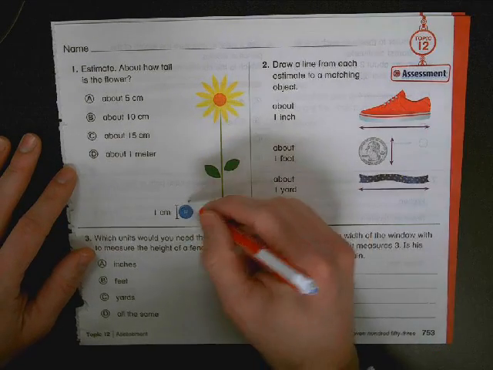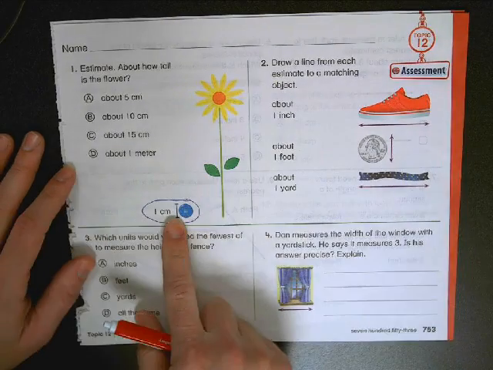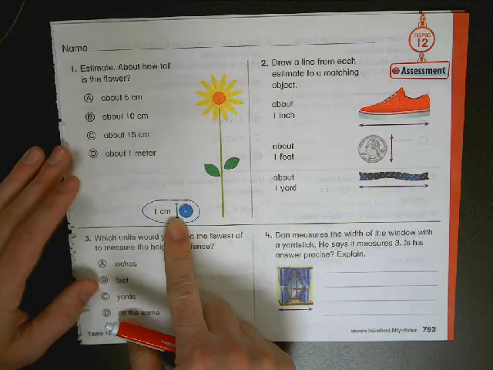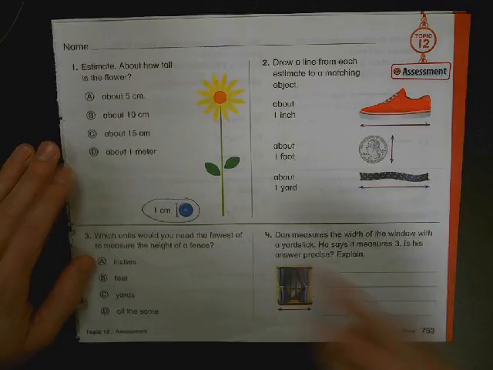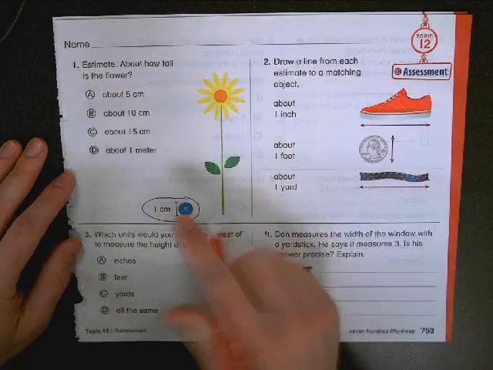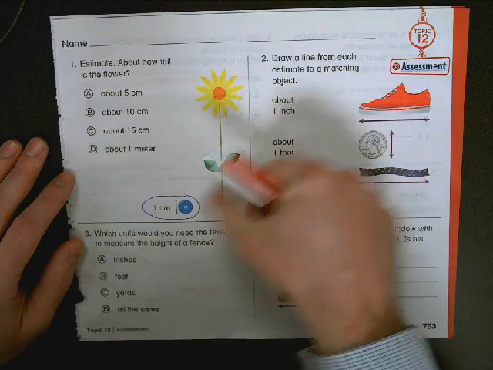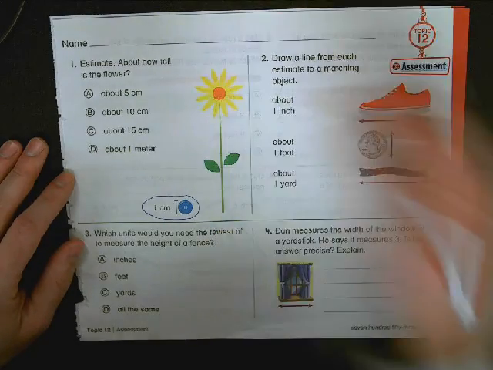So how you can estimate is that this centimeter here is right here. It's about the button. So if you do some of these buttons and estimate it, it gives you an idea.